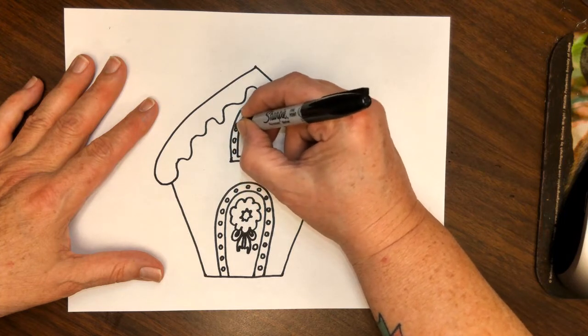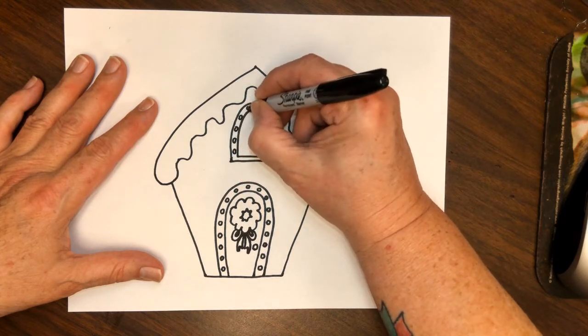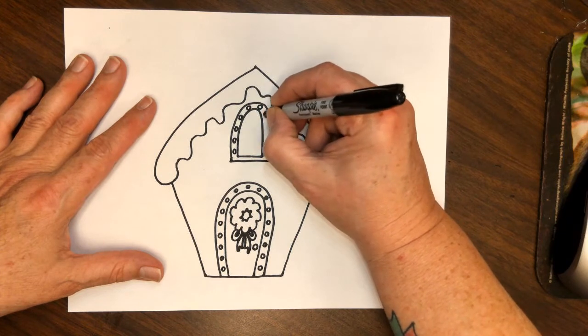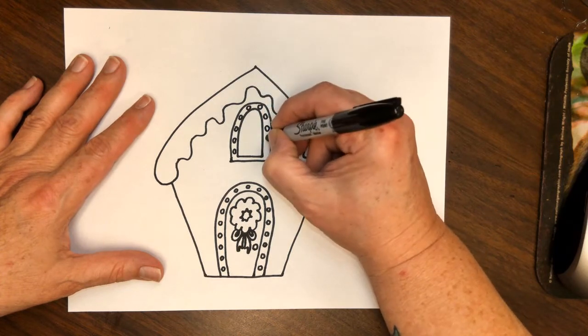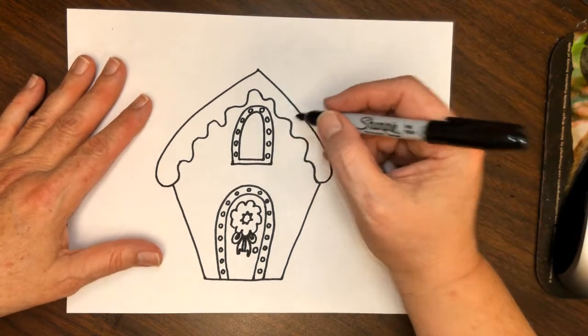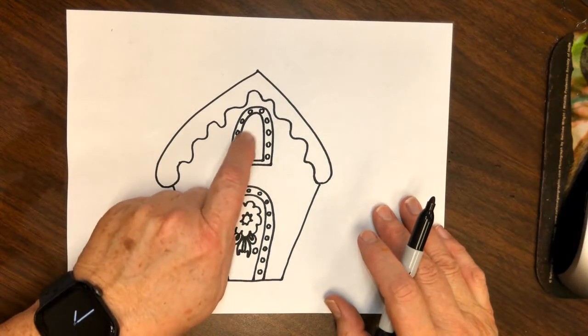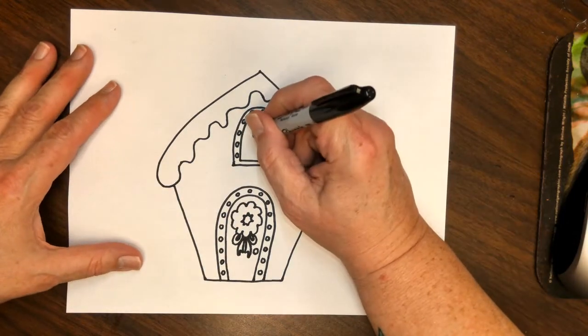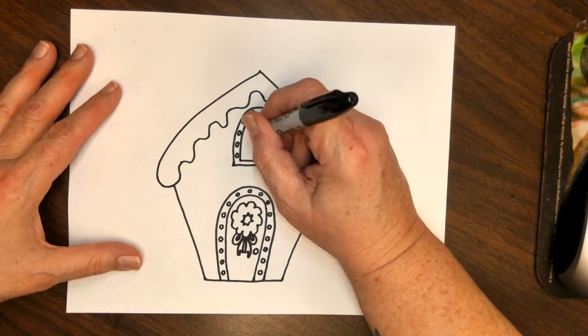Why not? It's our little gingerbread house, we can do whatever we want. We can make all kinds of decorations, or not a whole lot of decorations, however you want to do it. All right, I'm going to put a candy in the middle of my window here, so I'm going to do a little spiral.